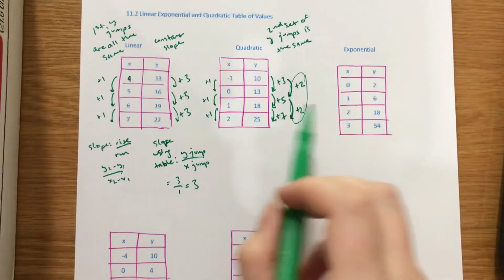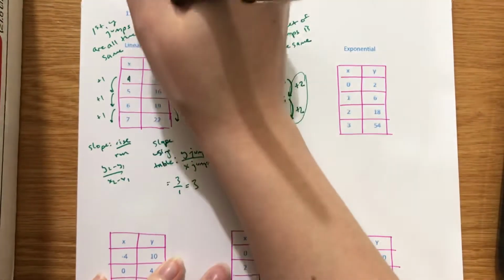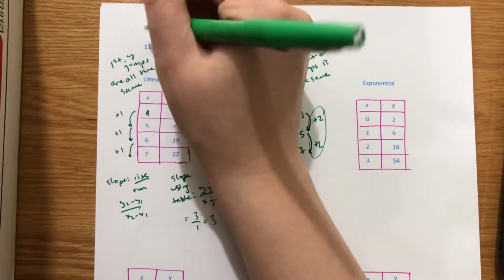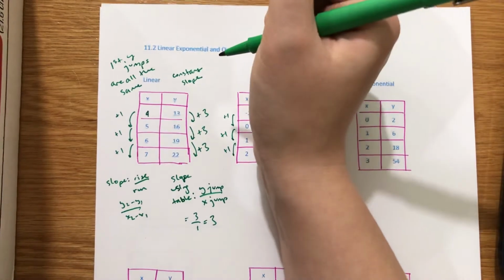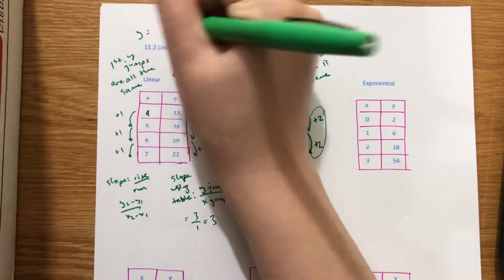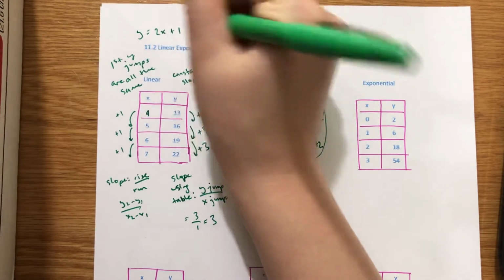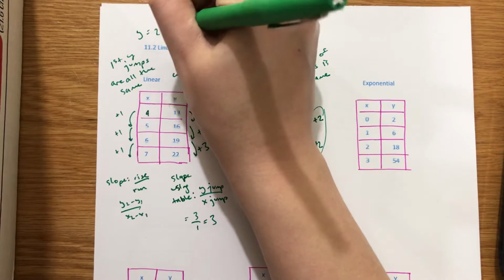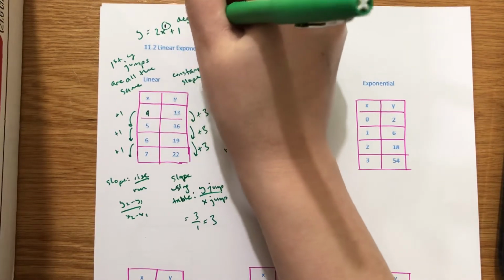And so the cool thing about that is a linear function is degree 1. When we talked about polynomials, we talked about degree. Linear functions are like y equals 2x plus 1. X really has an exponent of 1 here, right? So these are degree 1 functions.